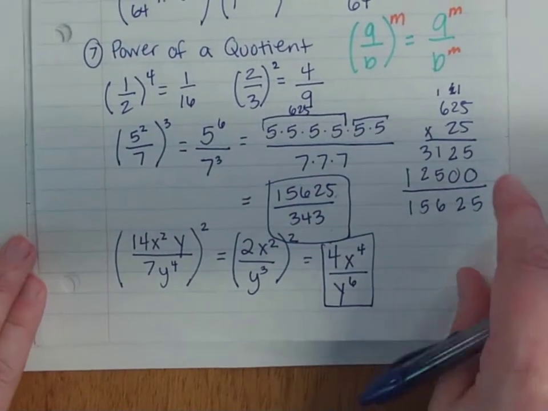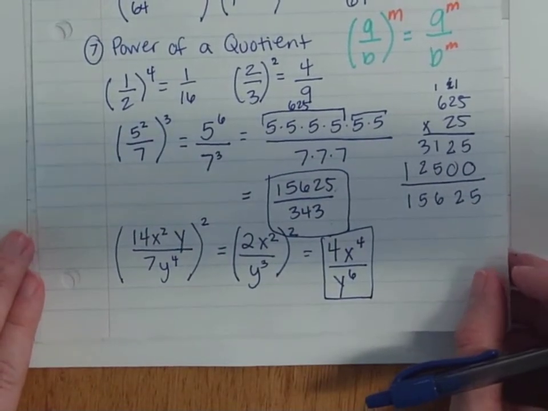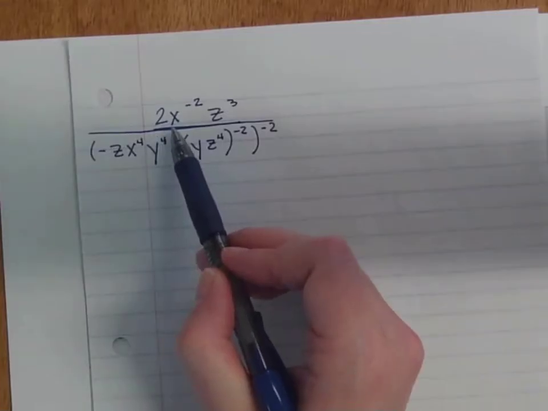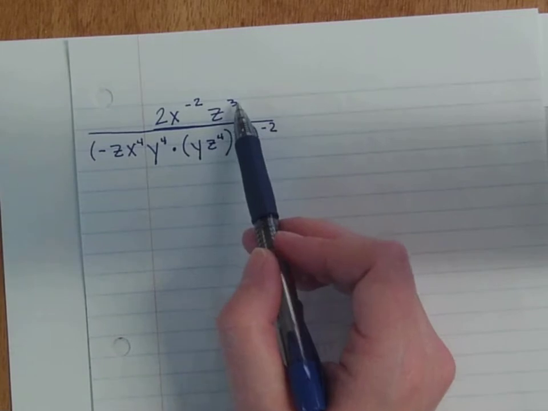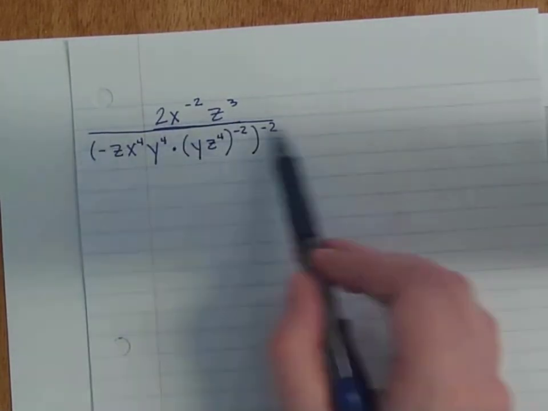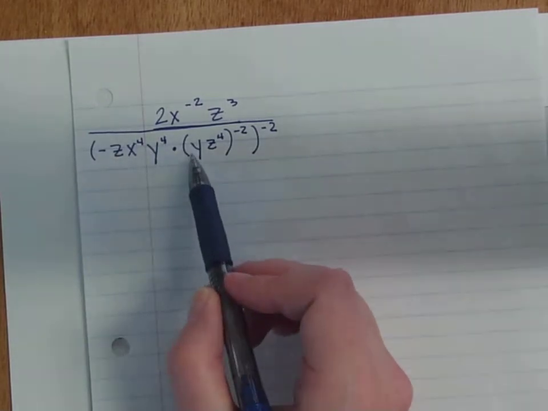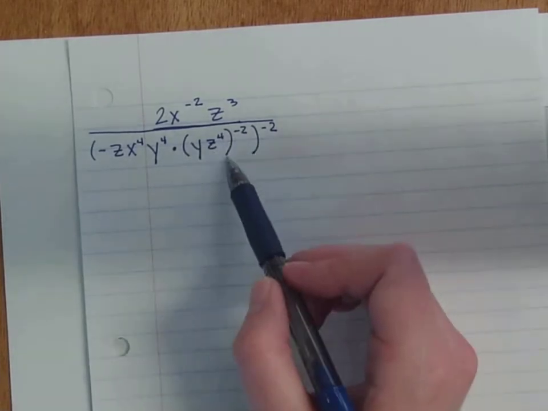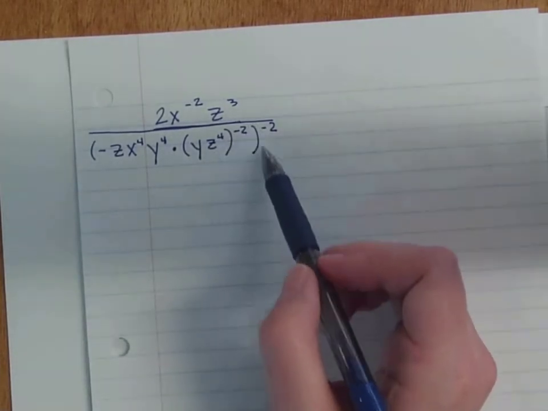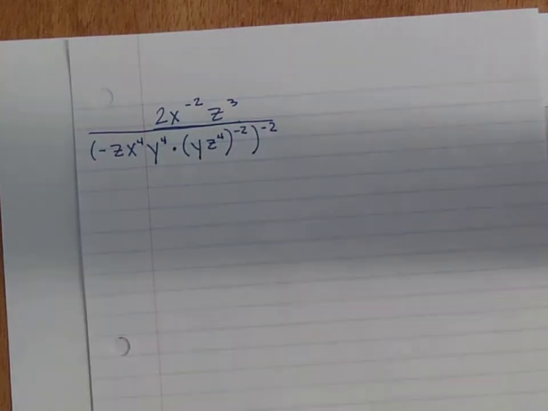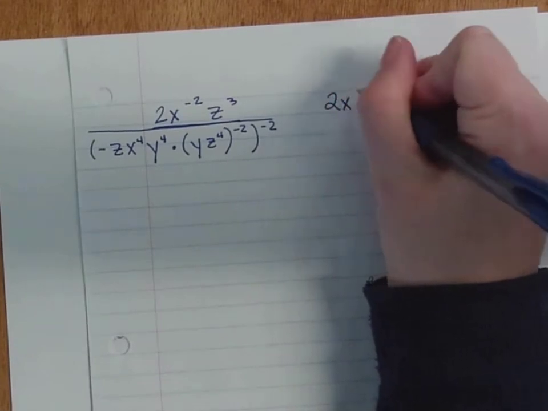All right, let's put everything that we've done together so far in an example. 2x to the negative 2, z to the third on the numerator. On the denominator, we have parentheses, negative z, x to the fourth, y to the fourth, times, open parentheses, y, z to the fourth, close parentheses, to the negative 2 power, close parentheses, to the negative 2 power. You cannot look at this and do it all at once. You have to take baby steps. The first thing you need to do is look at the numerator and ask, is there anything on the numerator that I can simplify? No, so I'm just going to rewrite the numerator.